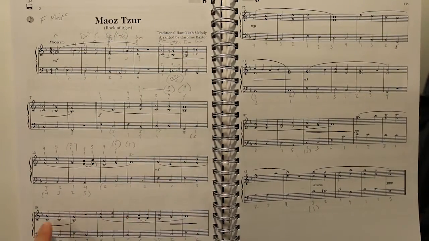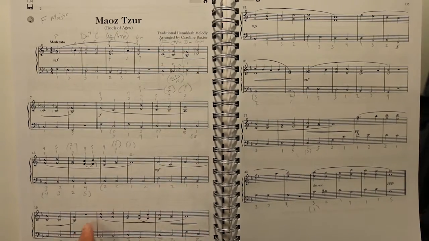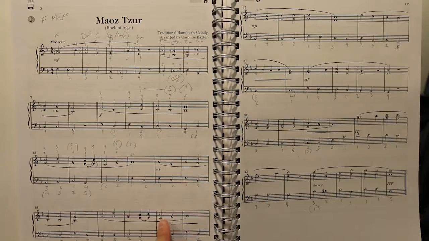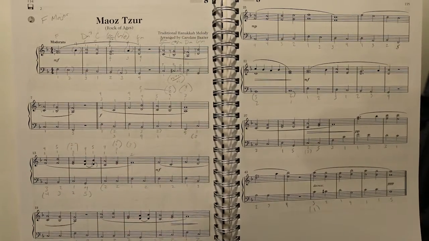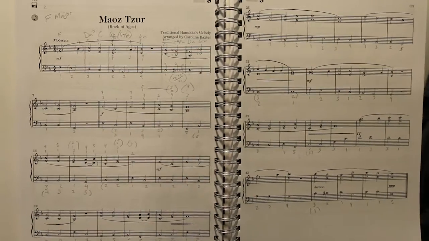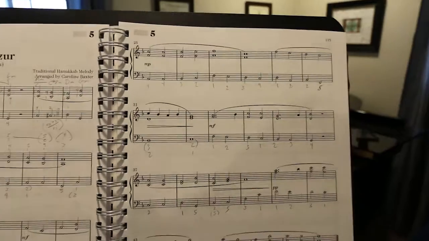This next part is exactly the same. It repeats. This next section is also identical. So it's the same thing twice. I'm not going to go through the fingering there again. Let's take a look at the top of the second page.